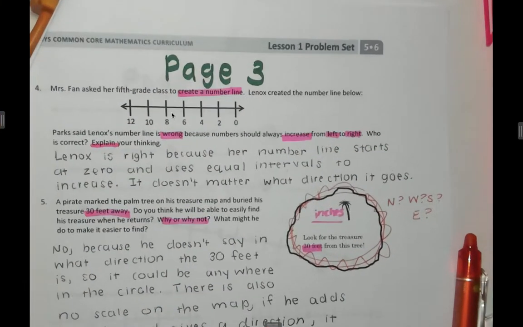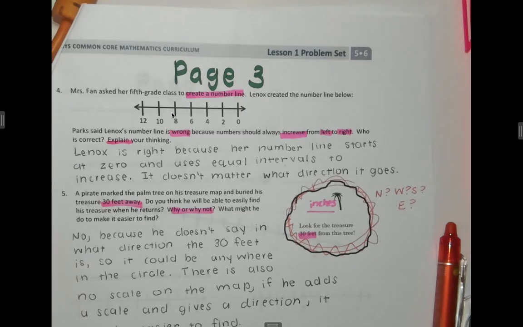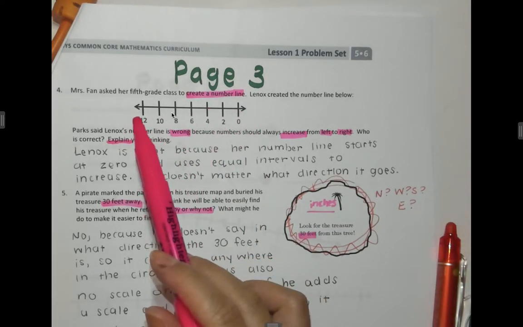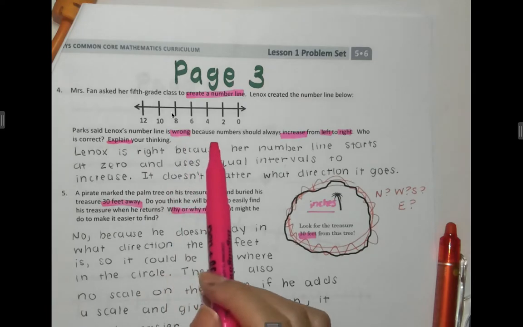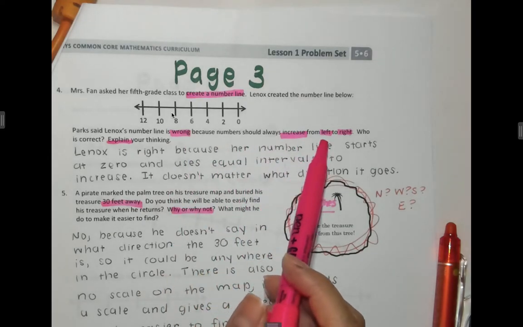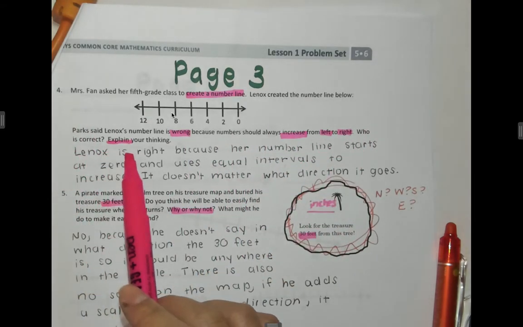Okay, we are on page 3, and it says right here for number 4, Mrs. Fan asked her 5th grade class to create a number line. Lennox created the number line below. This is the number line he created. Park said Lennox's number line is wrong because numbers always increase from left to right. Who is correct? Explain your thinking.